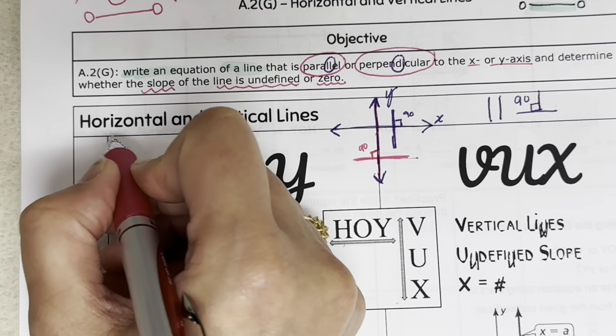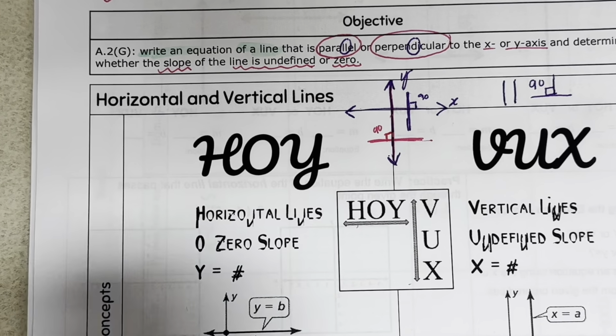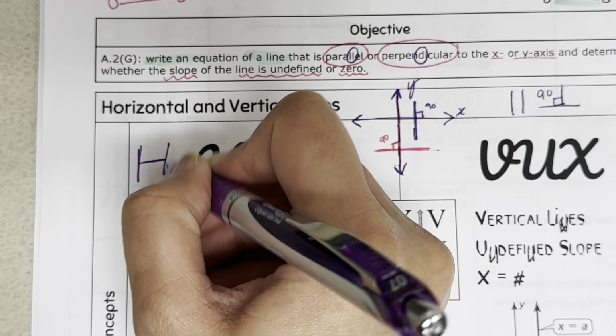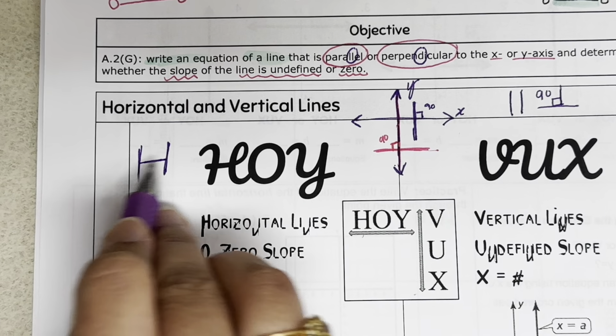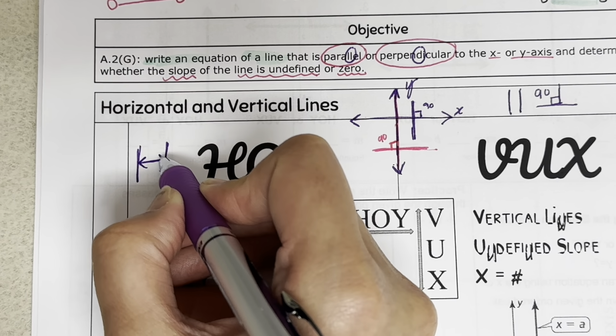So there you go, horizontal and vertical. The best way to remember what is horizontal is, what I do is I make an H. And since horizontal goes left and right, I just make arrows over here. This gives me the idea, oh, horizontal is actually the one that is going left and right. This is horizontal.